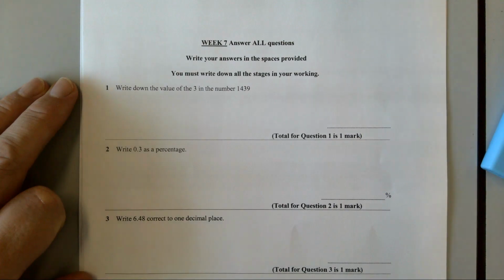Make sure you've got your purple pen in hand so you can check your work in, mark everything that's correct and put any corrections in that you need to do.